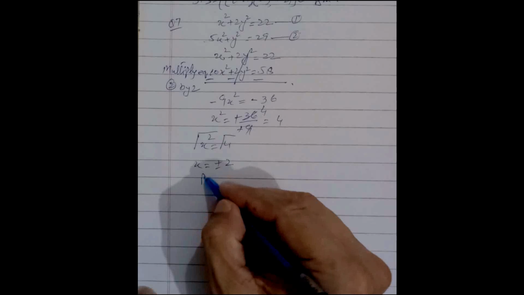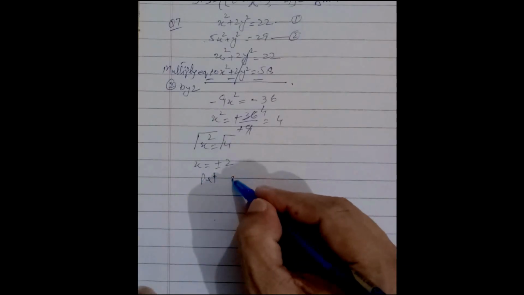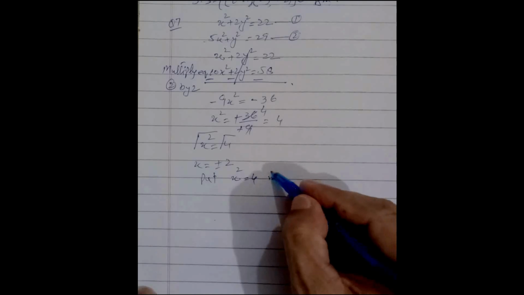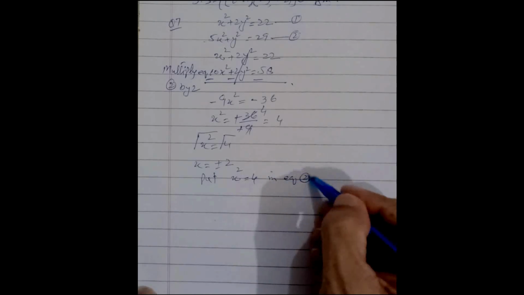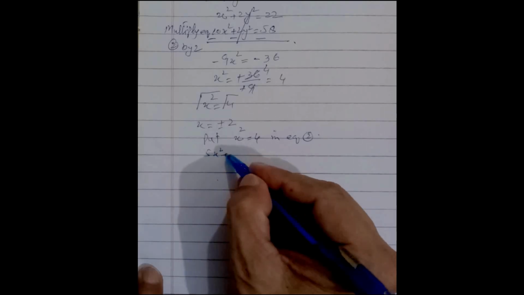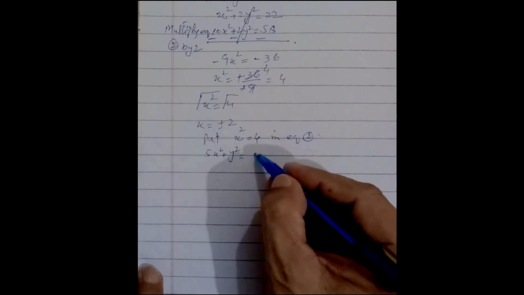This is the value of x. Now we put the value of x in equation 2. Put x square is equal to 4 in equation 2. We have 5x square plus y square is equal to 29, and the value of x square is equal to 4.